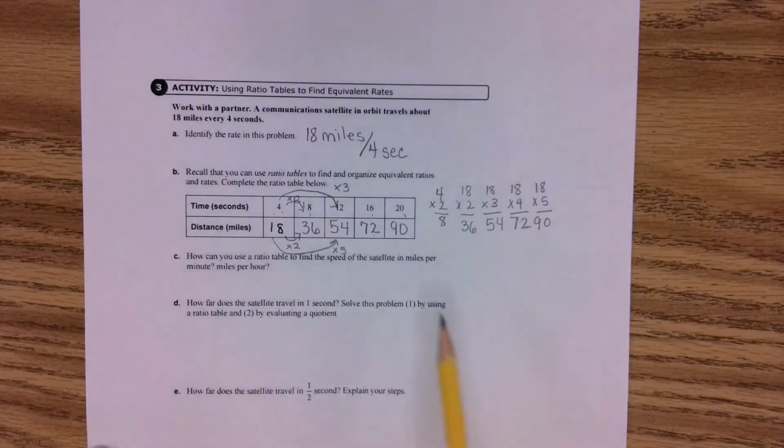And then on the bottom, since we're going up by 4 seconds each time, we're also just adding 18 each time. So you could do 18 plus 18 is 36, 36 plus another 18 is 54, 54 plus 18 is 72, and 72 plus 18 is 90. Then it says, how can you use the ratio table to find the speed of the satellite in miles per minute and miles per hour?